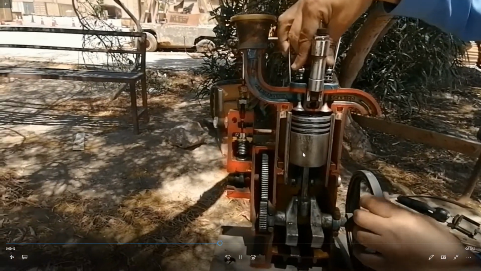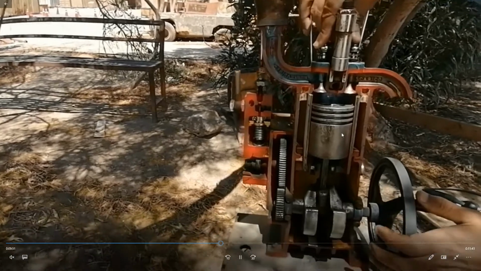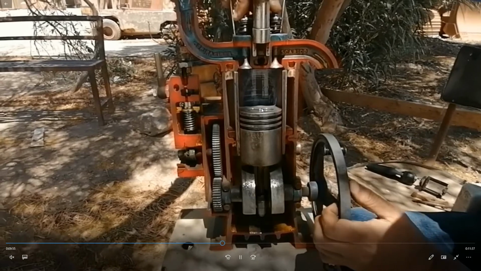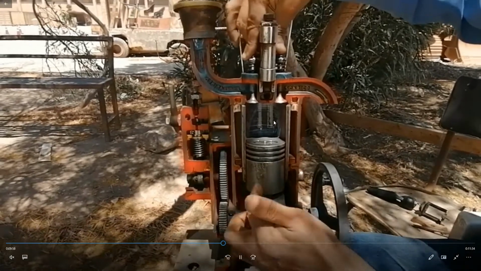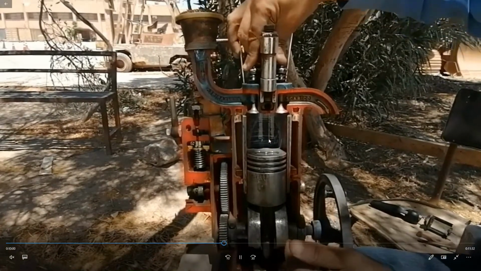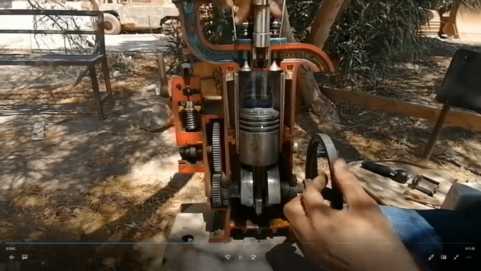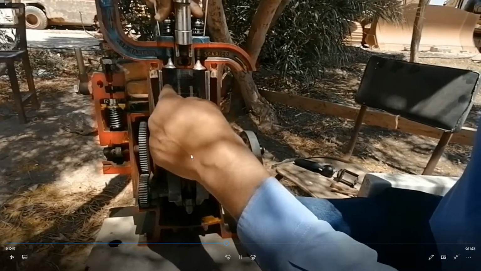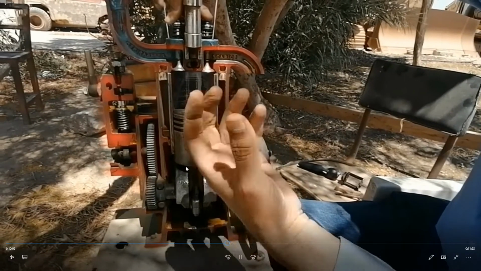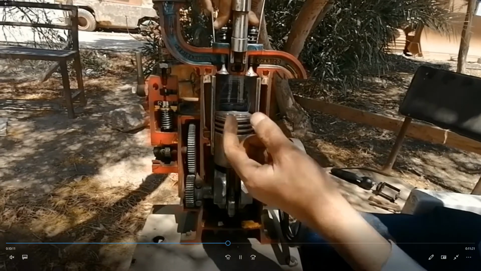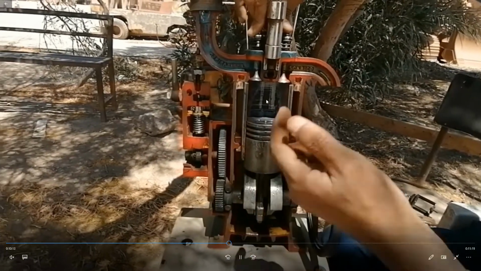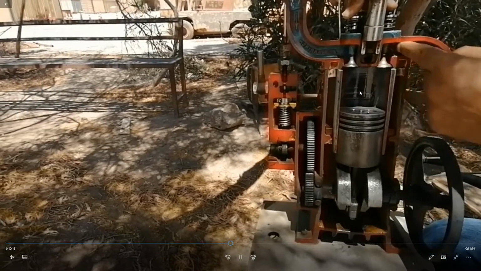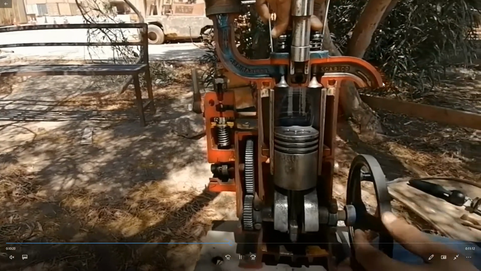Then the compression makes the piston go up and compress, and then the power stroke, where the exhaust has kinetic energy. After the piston finishes the effective power stroke, when it's vertical in this shape, the exhaust valve will open. Why? We use the kinetic energy to let the exhaust go out.